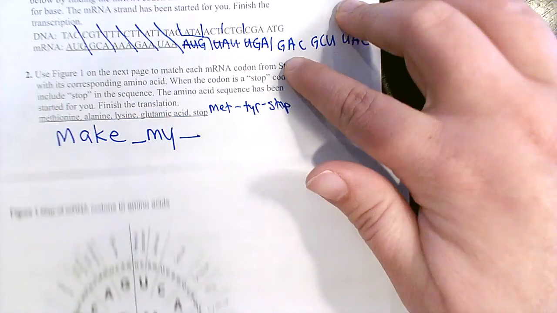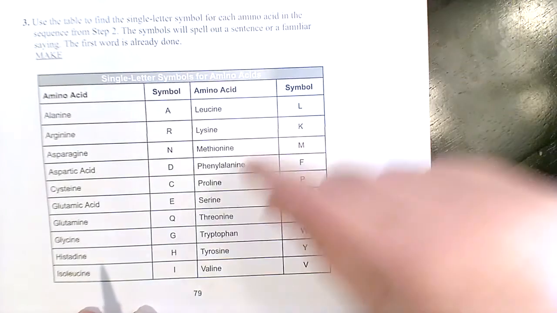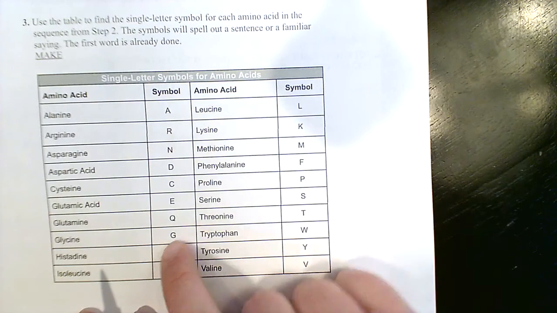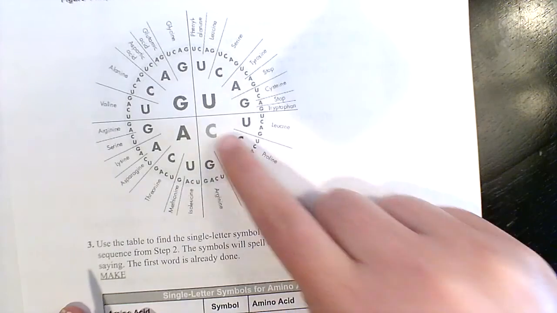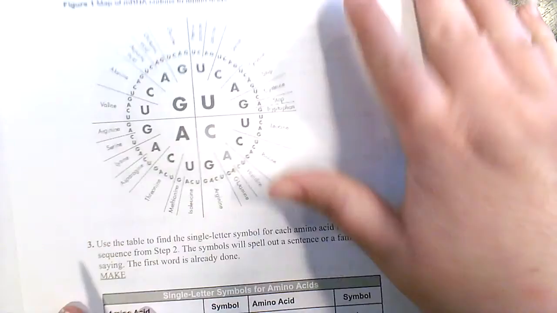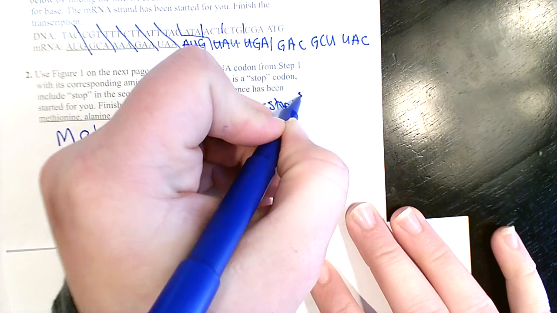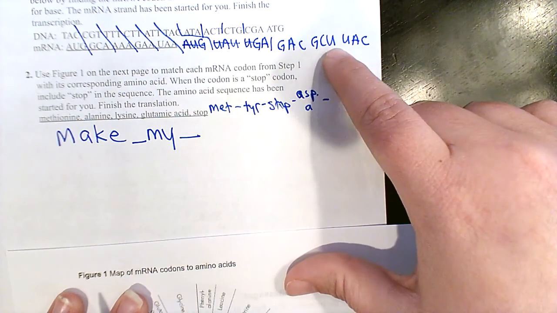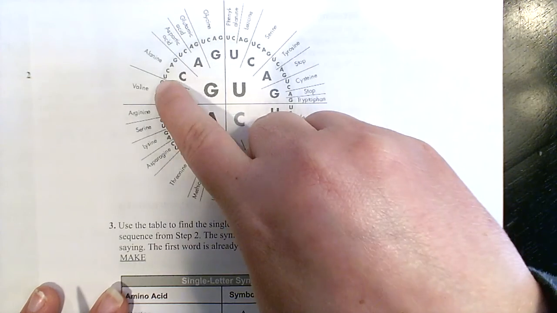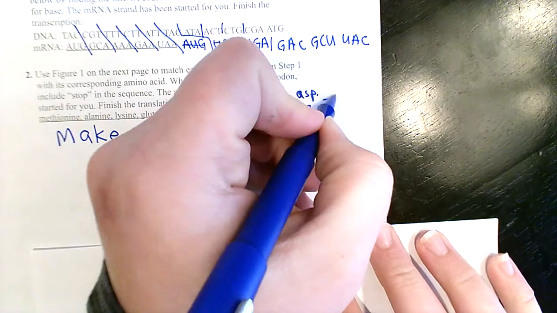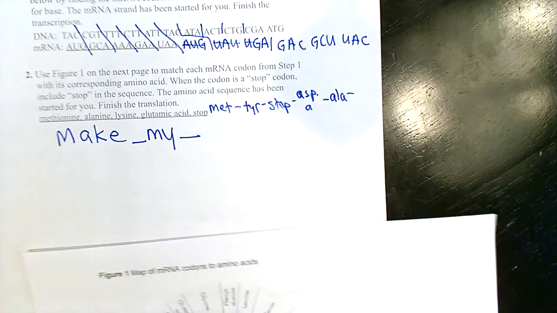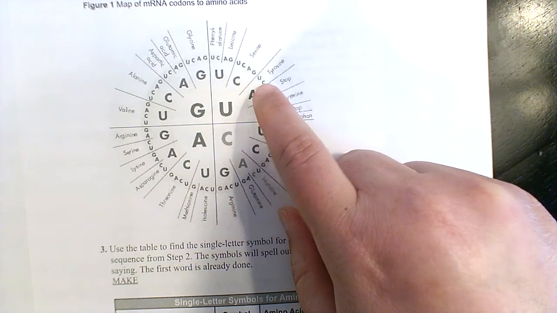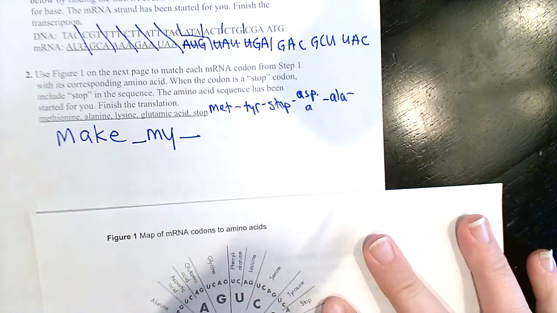And then we have GAC, skipping ahead here. GAC, aspartic acid. GCU, alanine, and UAC, tyrosine.